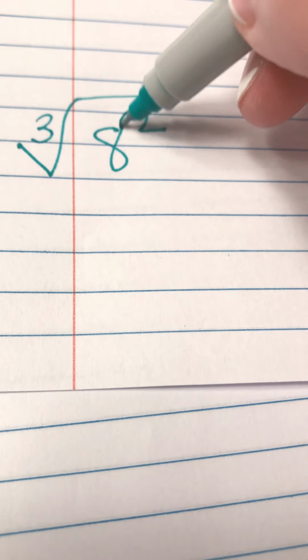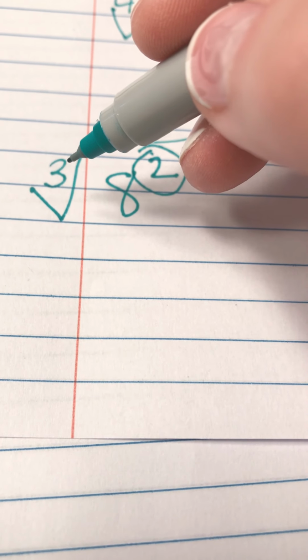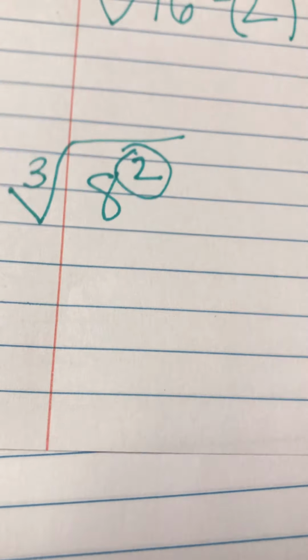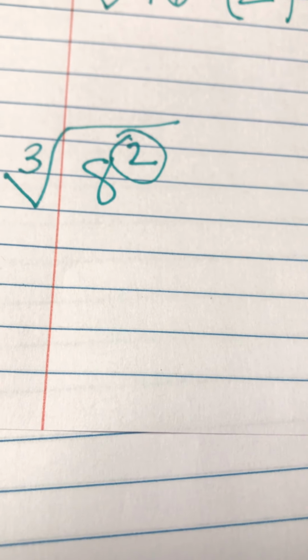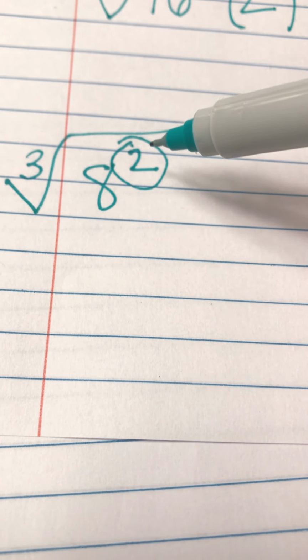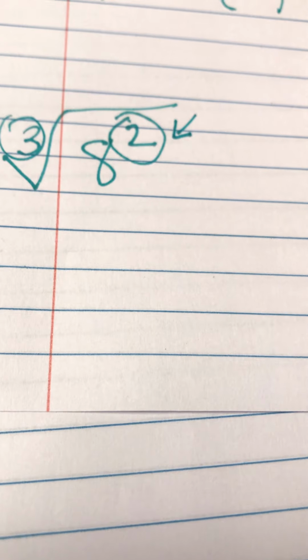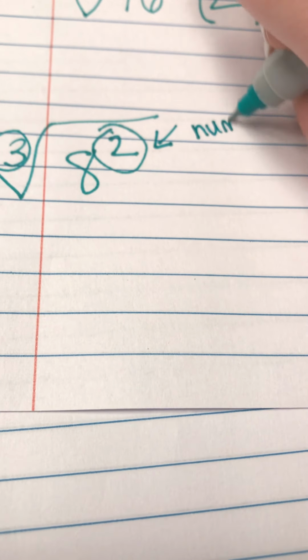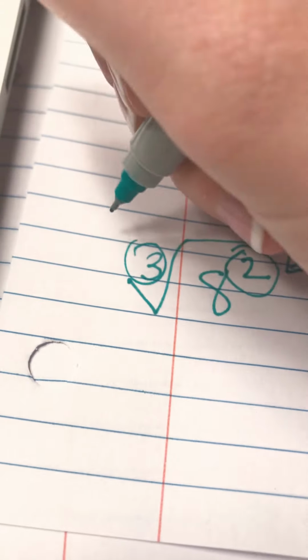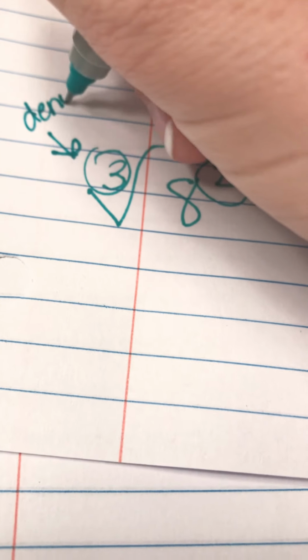So this number inside the radical is going to be my denominator, and this number, wait, let me make sure I'm saying that right. Yeah. So the number inside the radical is going to be your denominator. I'm sorry, your numerator, and this number outside the radical is the denominator. So let me show you what that looks like. So I'll write that out. So this number inside the radical will be your numerator, and this number outside the radical is going to be what becomes your denominator.